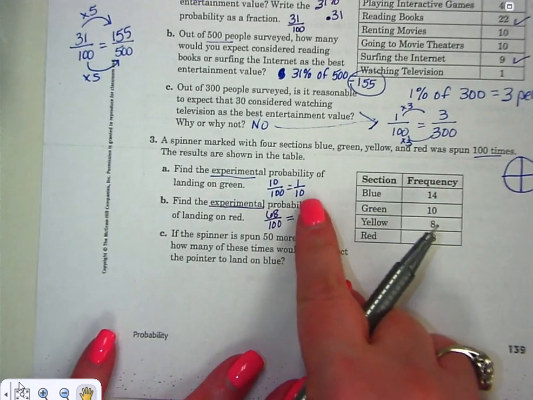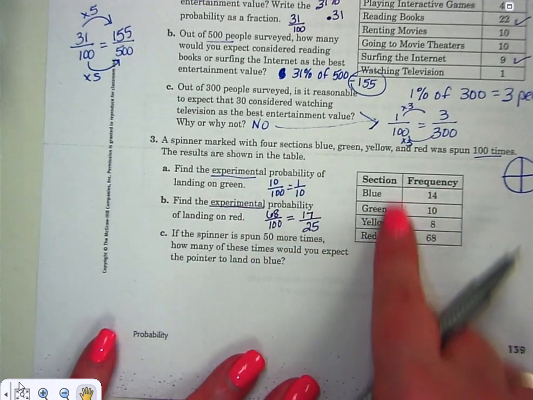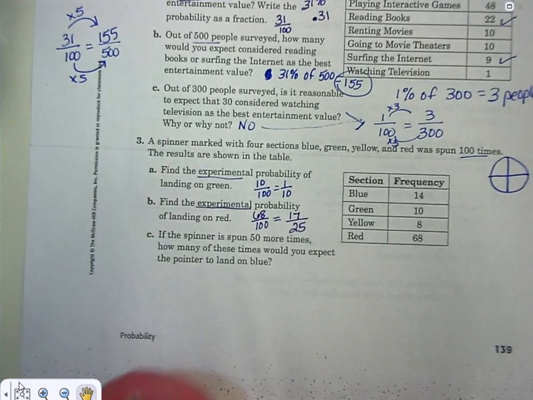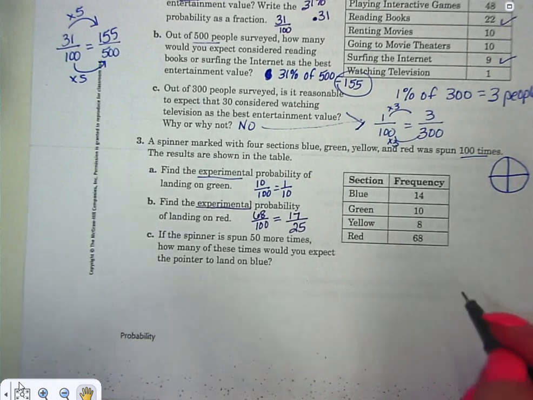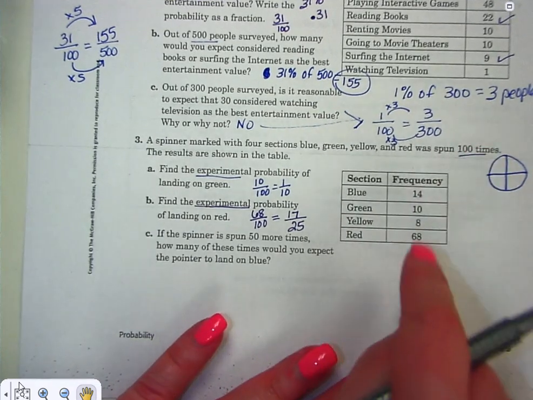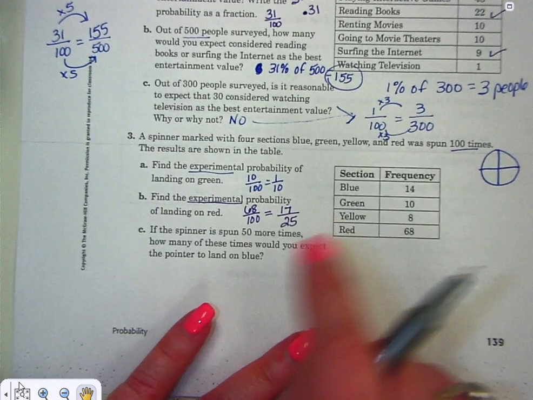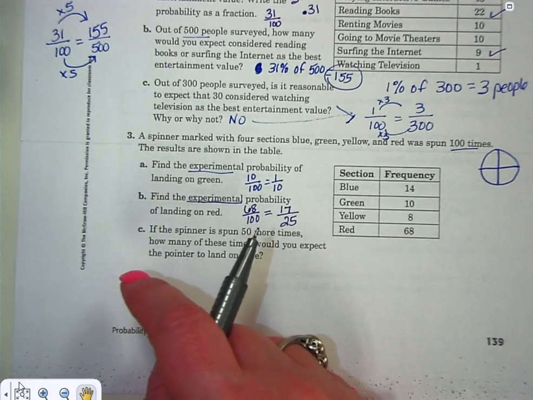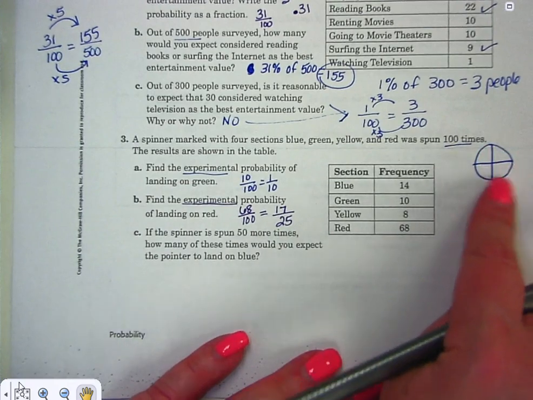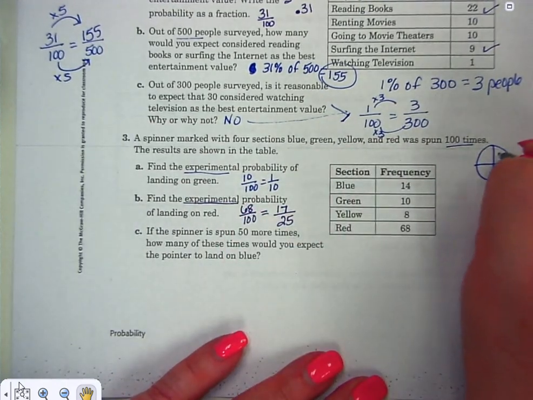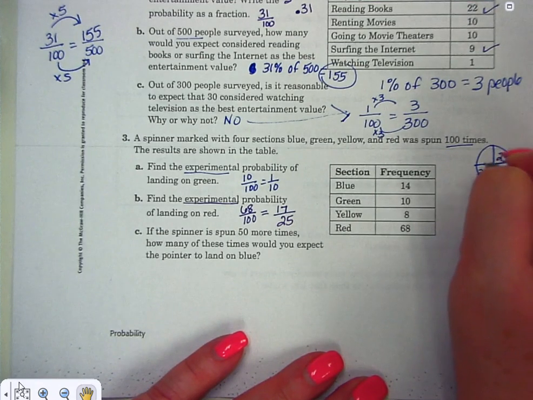So what I expect to happen is, if there were 4 of these, I would think they would each theoretically, if we spun 100 times, land on each of these how many times? Theoretically, what do you think would happen? There's 4 pieces, and if you spun 100 times, you would think you would land on each one 25 times.